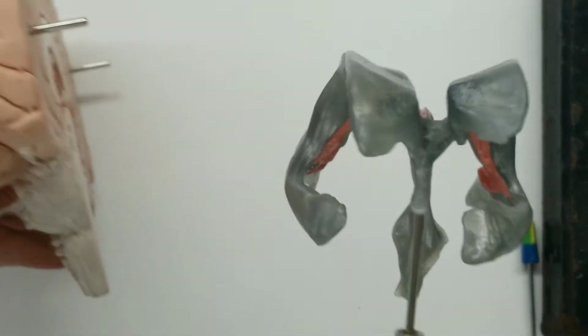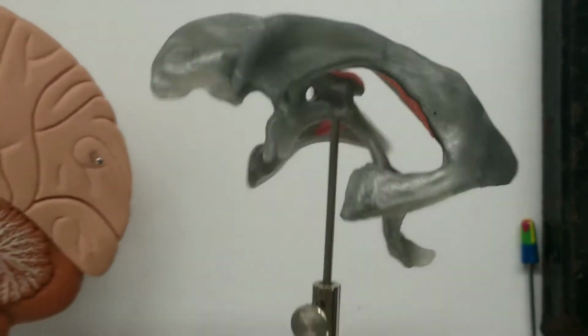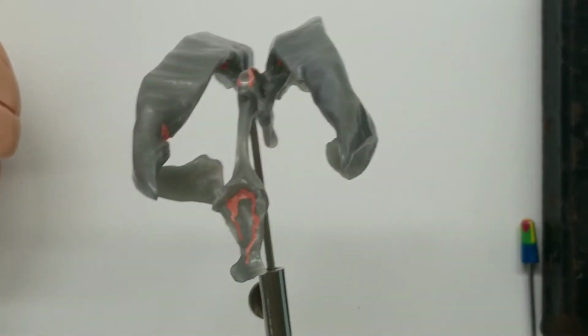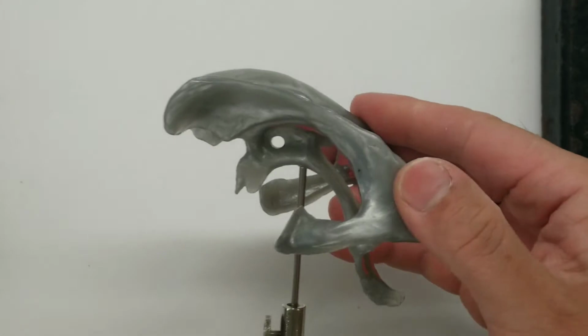So this is the anterior part of the ventricles. This is a lateral view. This is a posterior view. All right, let's take a look from this angle first.